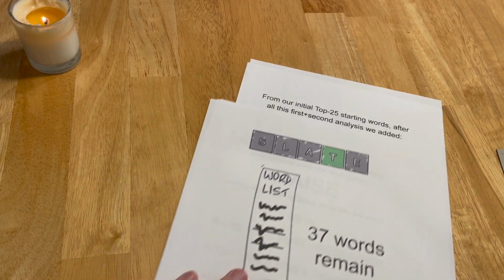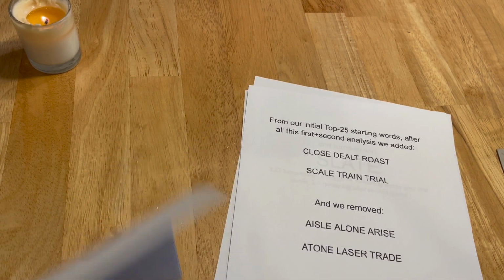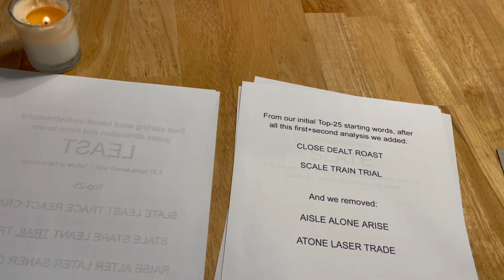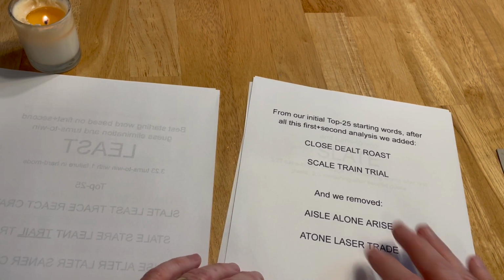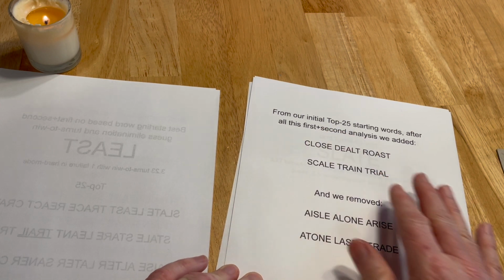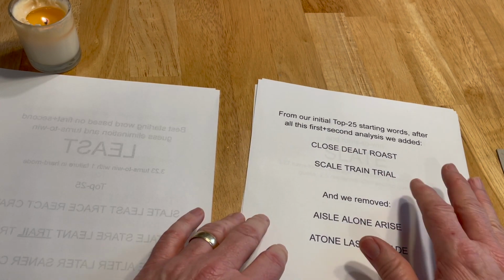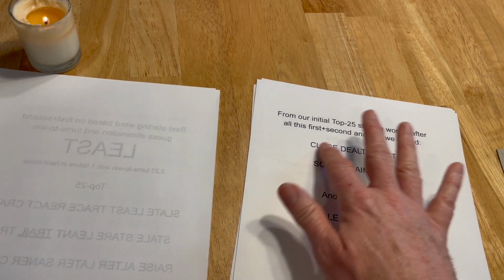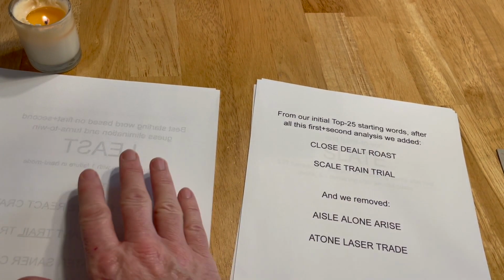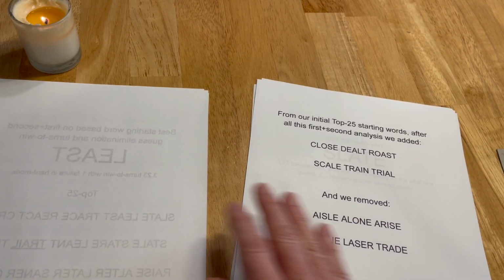Now, I do want to mention one other thing. Because when we did the first plus second word, second guess analysis, we brought in some new words that didn't appear anywhere before.